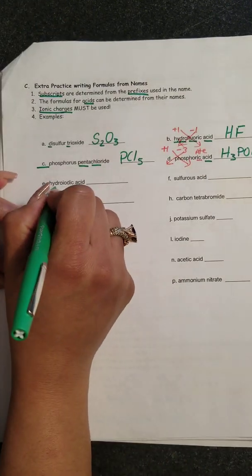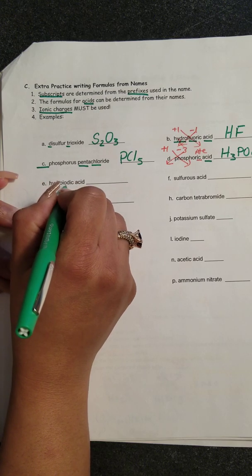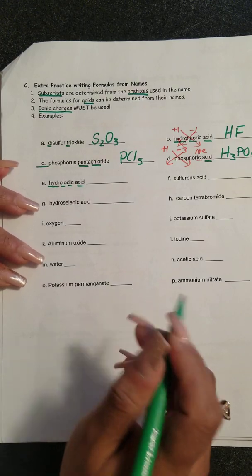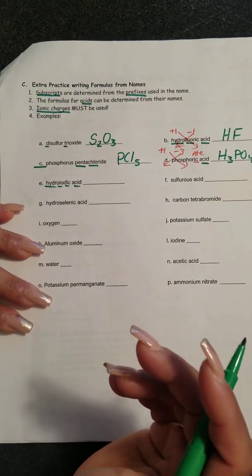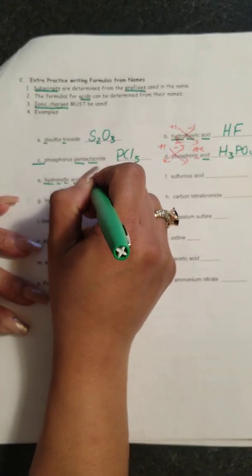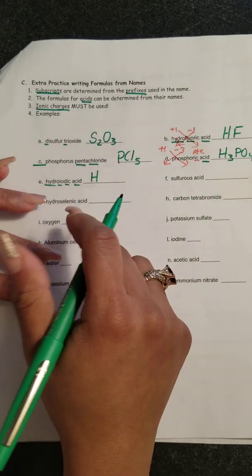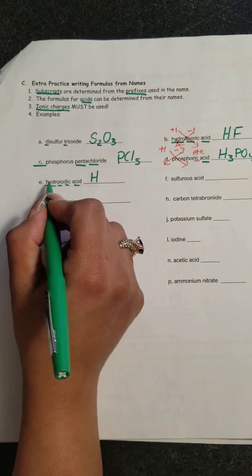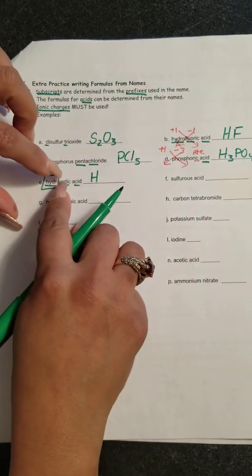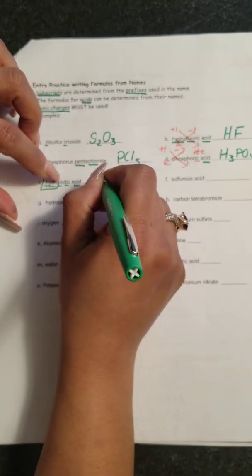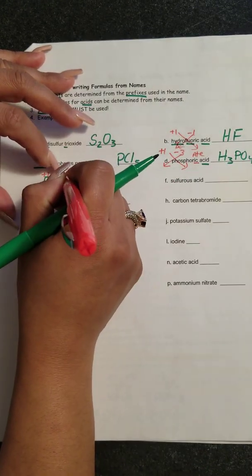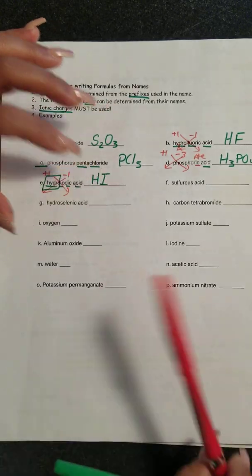Hydroiodic acid. Oh, my tongue tied. Most of these I cannot even pronounce. It's crazy. But the most important thing is I see the word acid, so it's a hydrogen to start off with. And since it starts off with a hydro, that means it's just a hydrogen and another element. So io, which means iodine. Okay, let's come over here. Hydrogen is a +1. Iodine is a -1. Crisscross them, 1 and 1. Leave it alone.